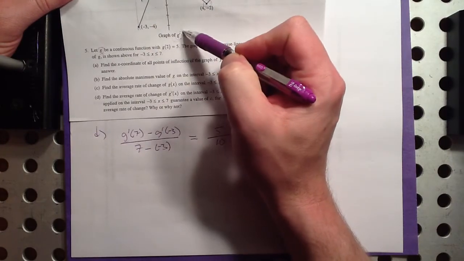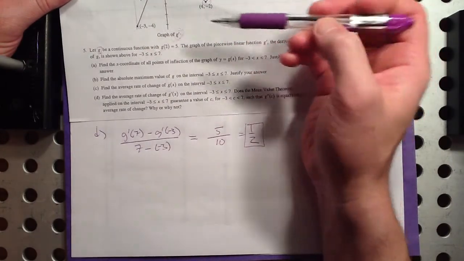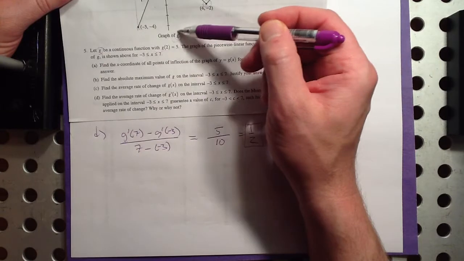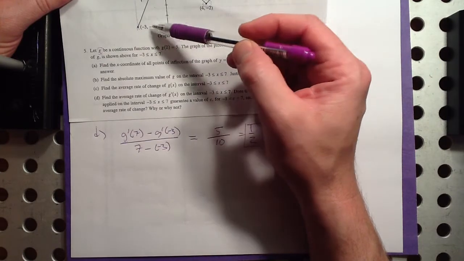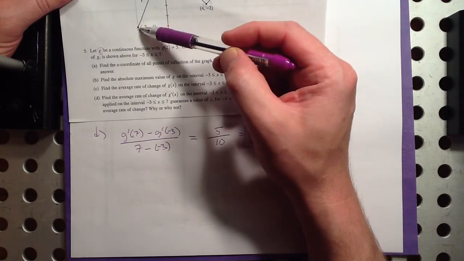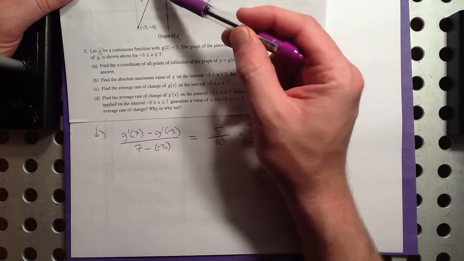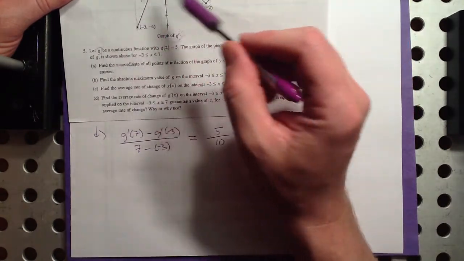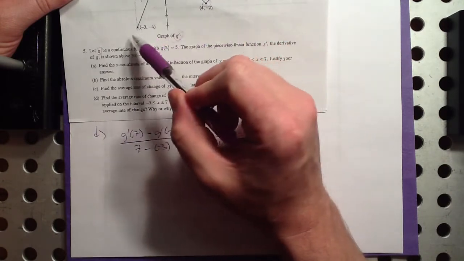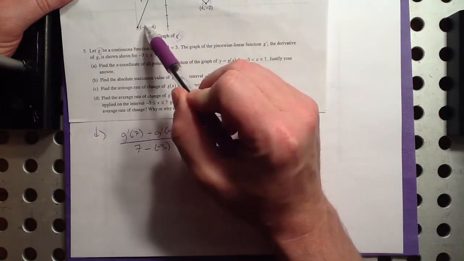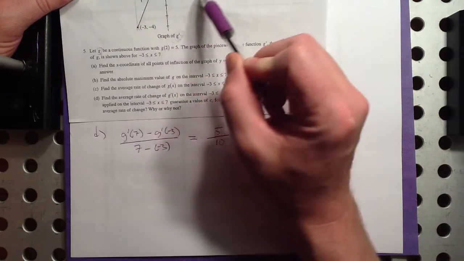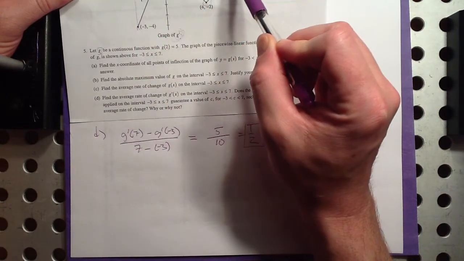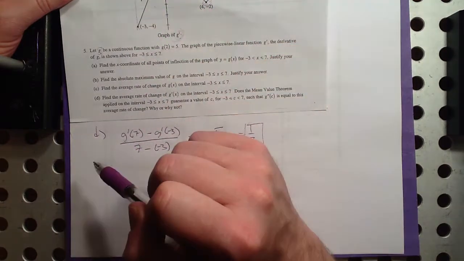Applied to this function, the mean value theorem would say that if this function is differentiable, in other words, if it's a smooth curve with no sharp corners, then somewhere there must be a value in this interval where the average slope is equal to the slope of the tangent line.